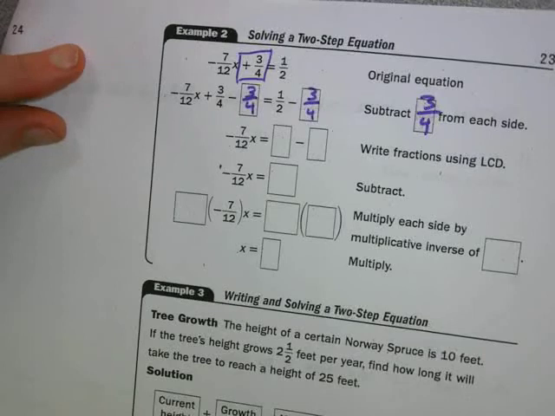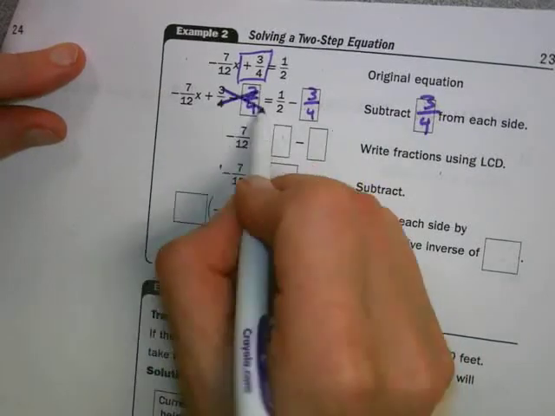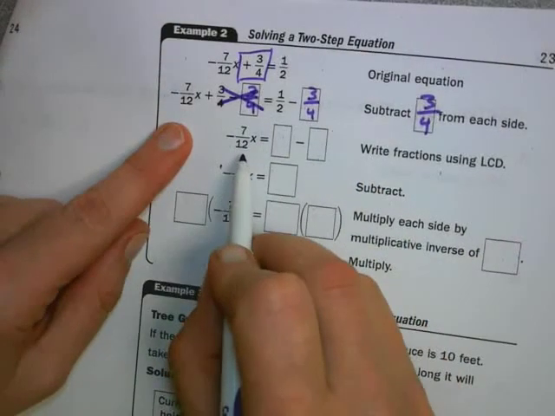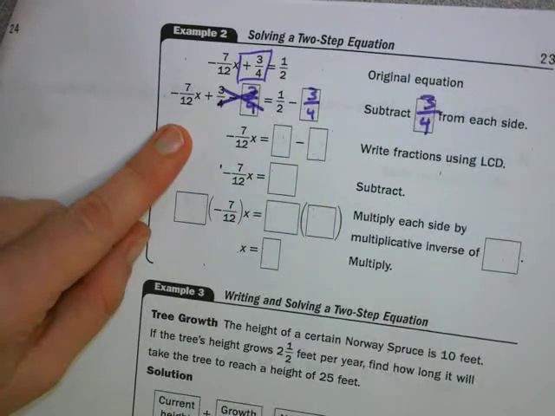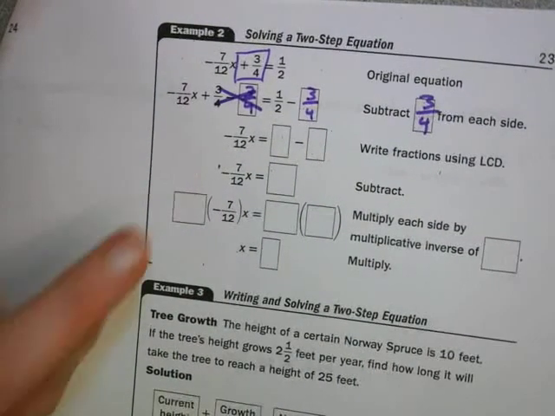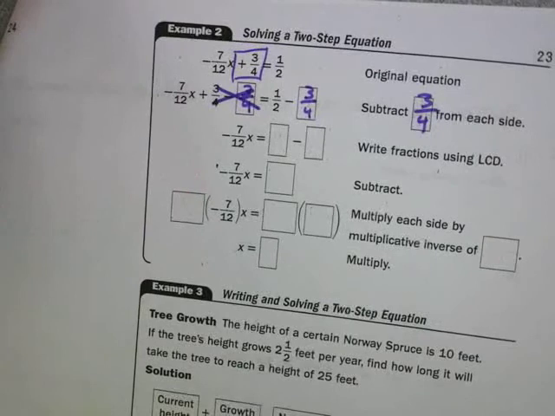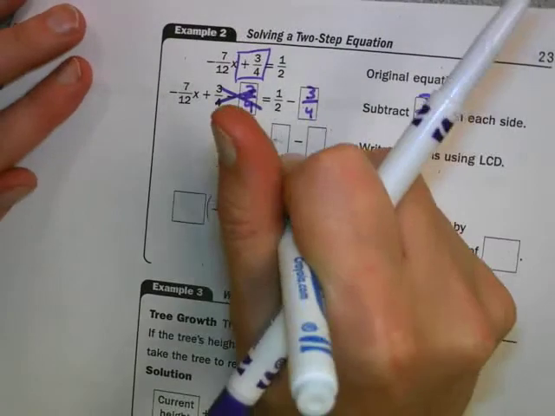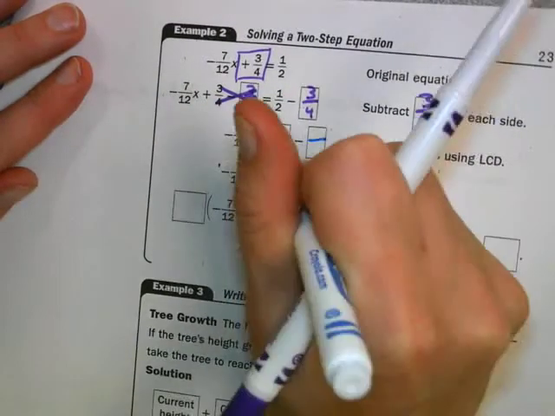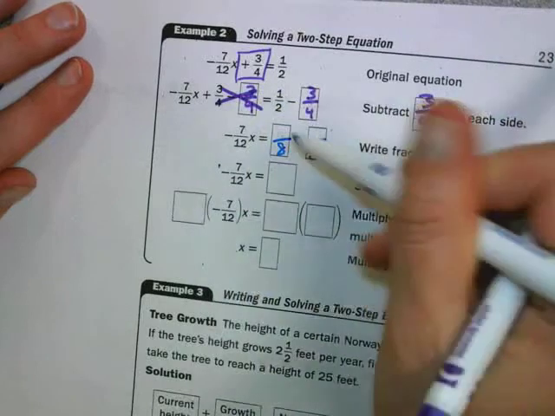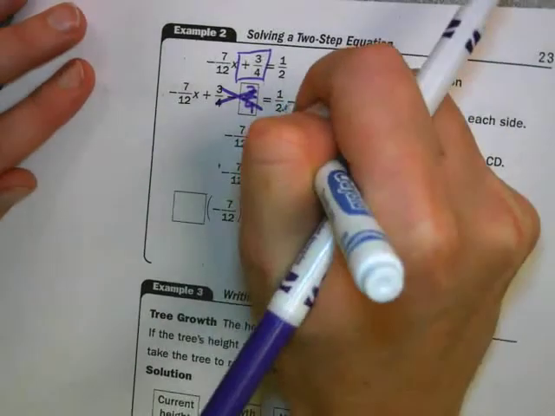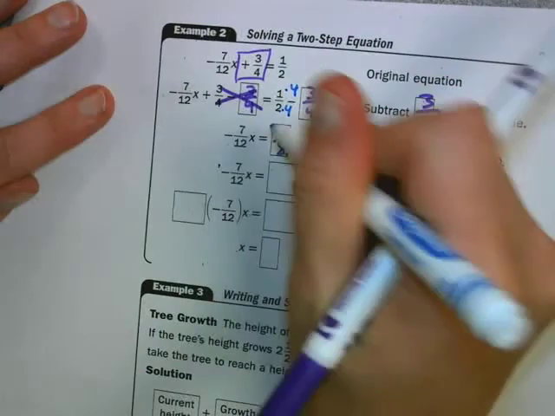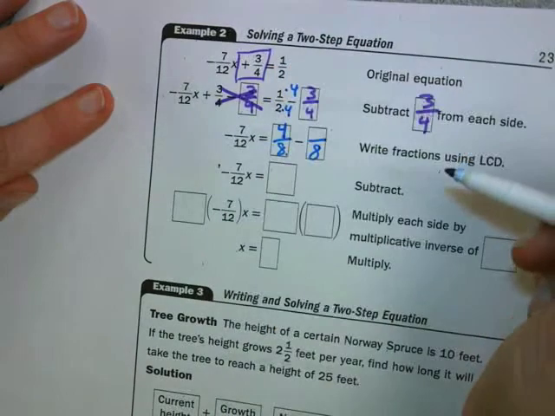Okay, so these cancel, and we were left with negative 7/12 x. On this side, how do we subtract fractions? They have to have what? A common denominator. So my common denominator is going to be 8. And how did we get from 2 to 8? We multiplied it by 4. So 1 times 4 is 4. So a half is the same as 4/8.